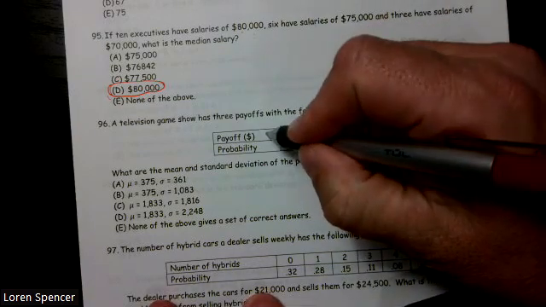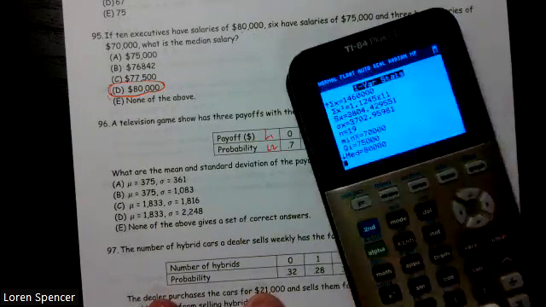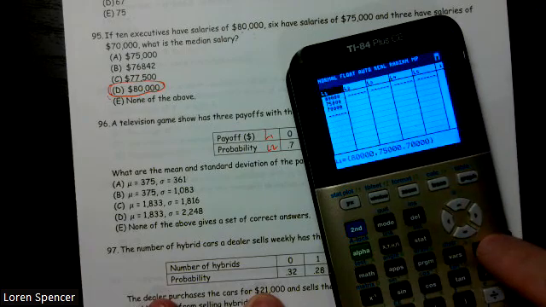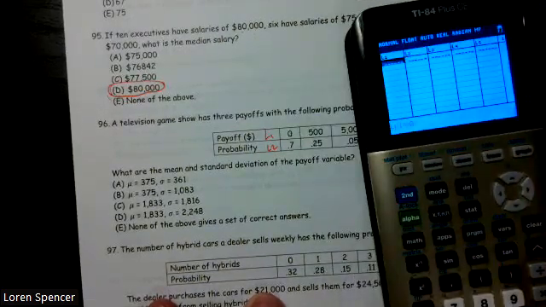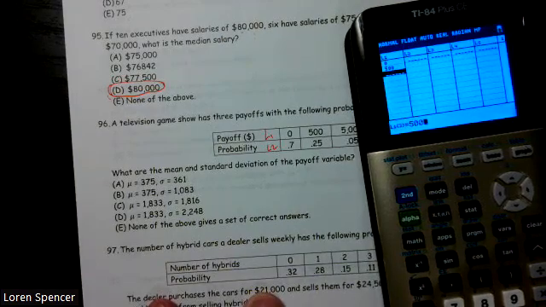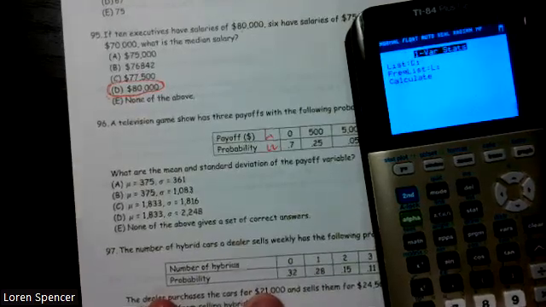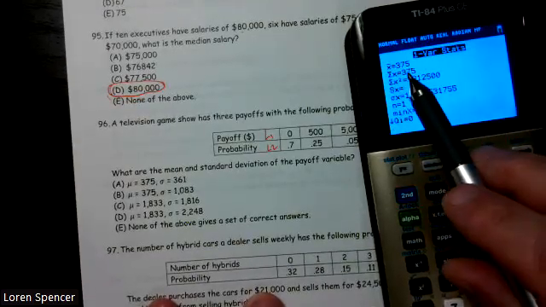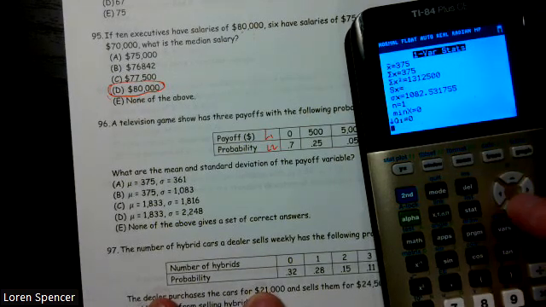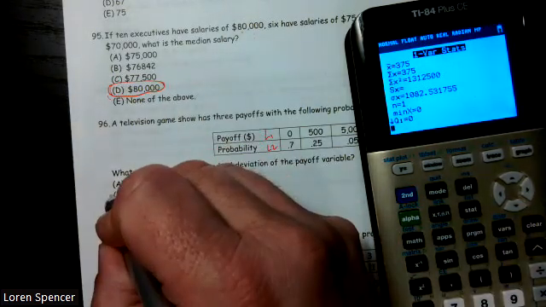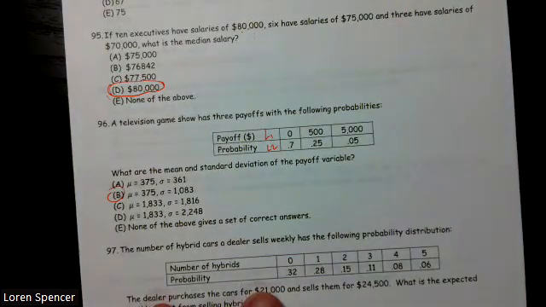So this is basically going to go into L1, and this is going to go into L2. So 0, 500, 5,000, and 0.7, 0.25, 0.05. Stat, calc, 1 variable stats, L1, L2. And I have a mean of 375 and a standard deviation of about 1,082. So 96 would be B.